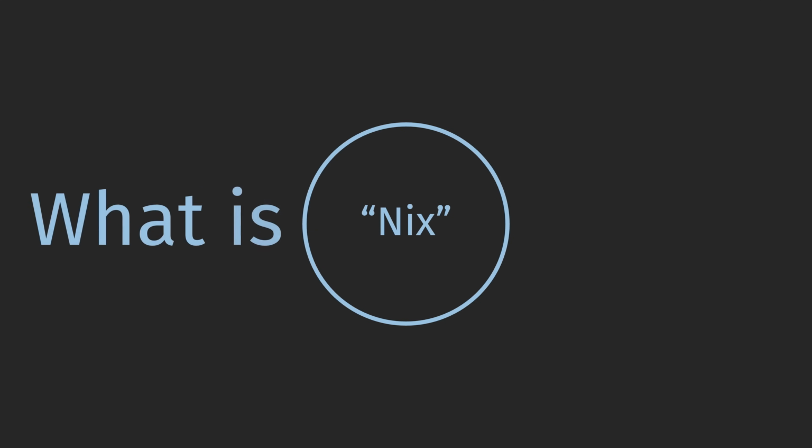I wanted to understand how Nix achieves this, but most resources I found were about how to install and use Nix and did not really explain how it worked. I want to try and create that resource that I wish I had when I was learning Nix, and give an answer to the question, what is Nix?